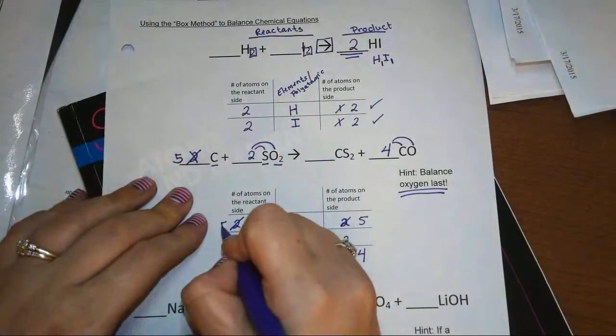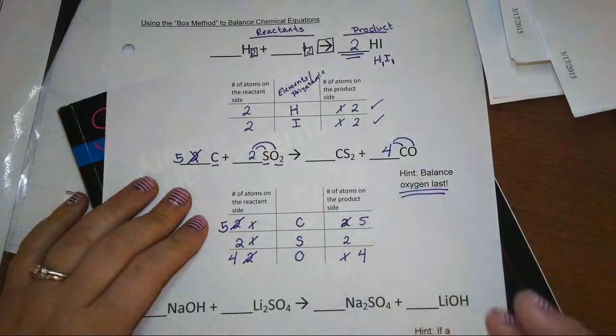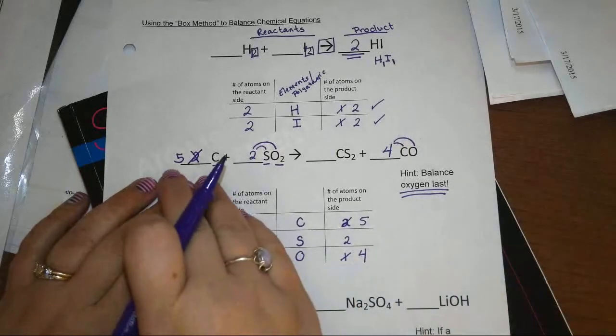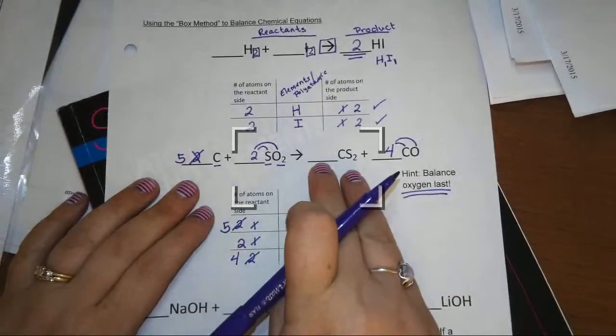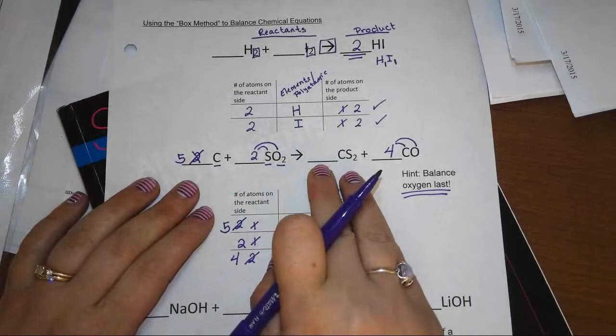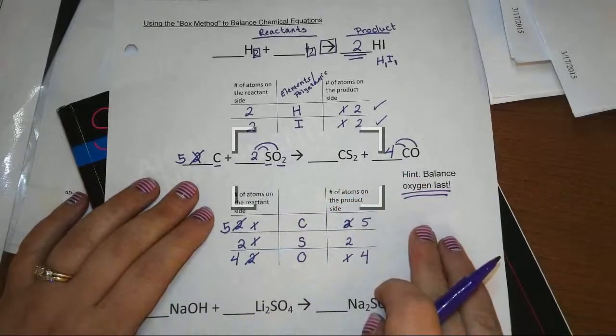And you can do that a lot. So I would recommend using pencil. I'm using pen just to make sure that it gets picked up by the camera. But I'm using pen for that reason. So we would have 5, 2, 1 is our coefficient for this guy. Even though nothing's written there, 1 is really our coefficient. And then 4. Okay.